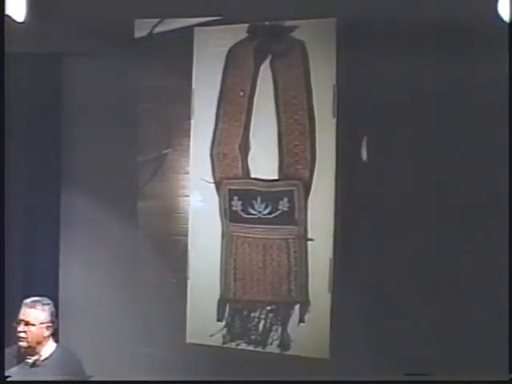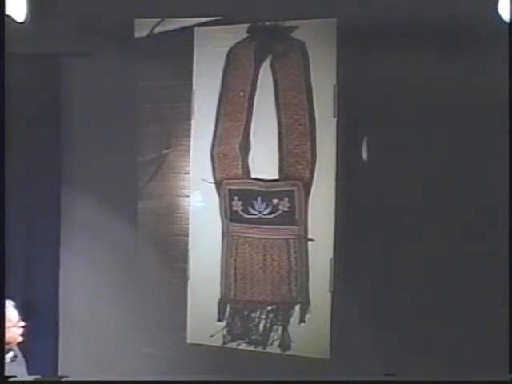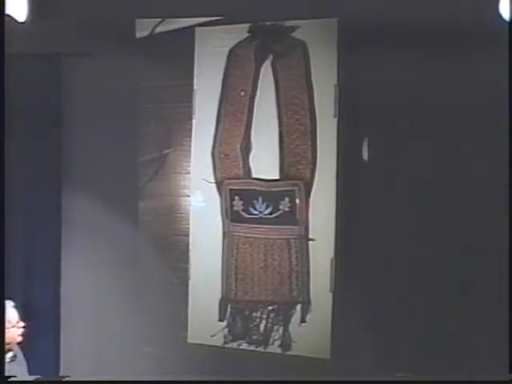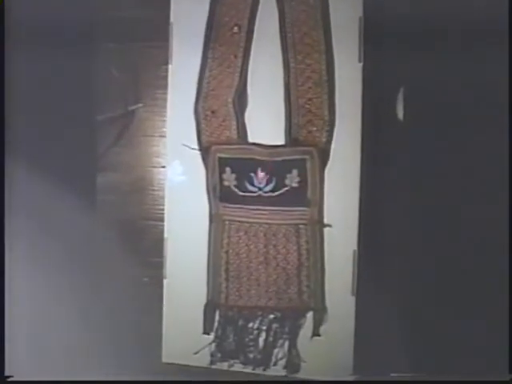Now we get into a much more modern bag. This again is from the Nebraska State Historical Society. You'll see this big panel up in here. They have, in this case, put a floral design on here. And notice the bilateral symmetry of this design.